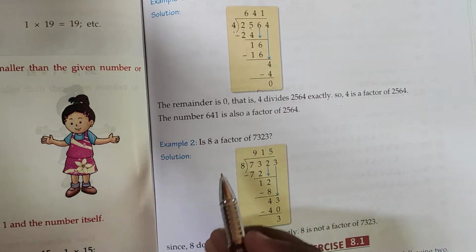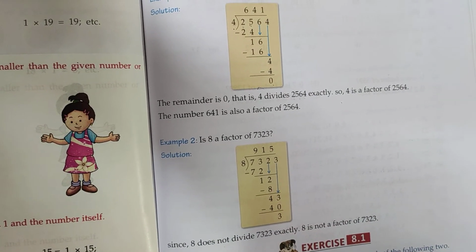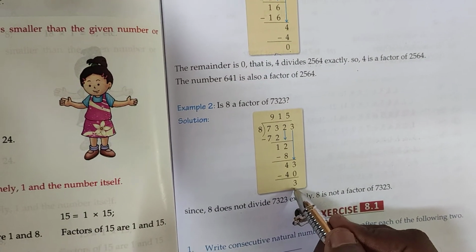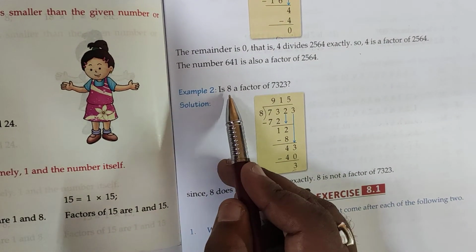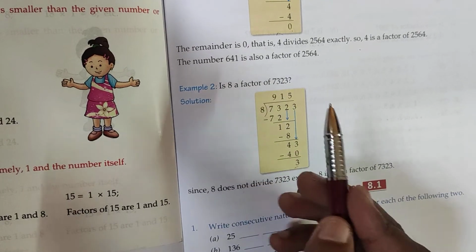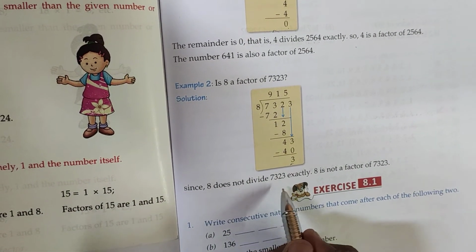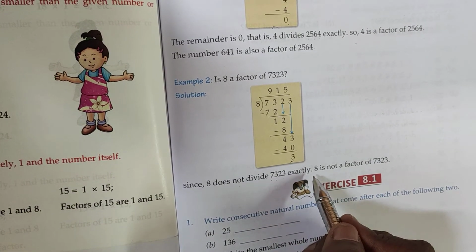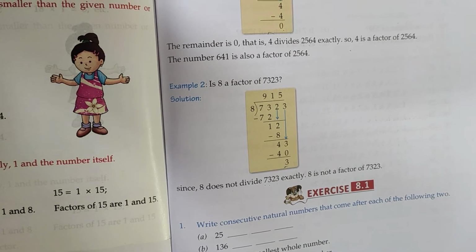Again, let's look at example number 2. Is 8 a factor of 7323? No, because the remainder is not equal to 0. Again I am saying, is 8 a factor of 7323? Look, the remainder is not 0. So 8 does not divide 7323 exactly. 8 is not a factor of 7323. I hope you are clear about the factors of a number.